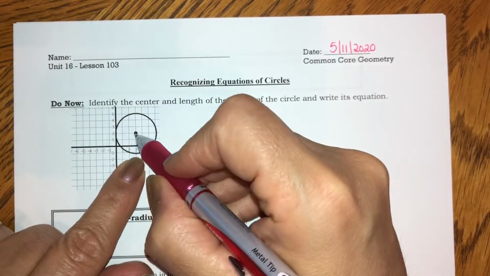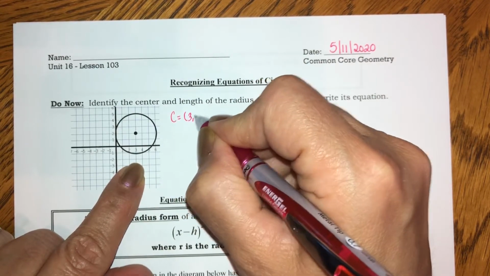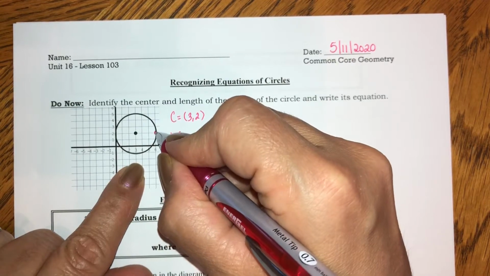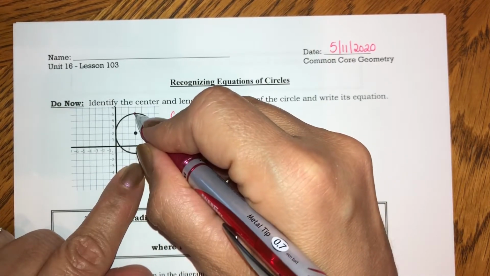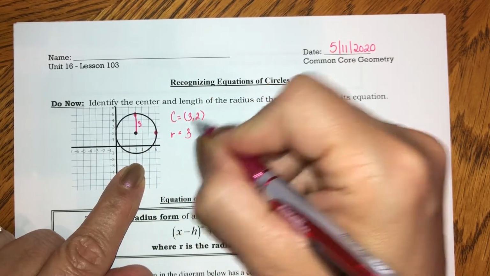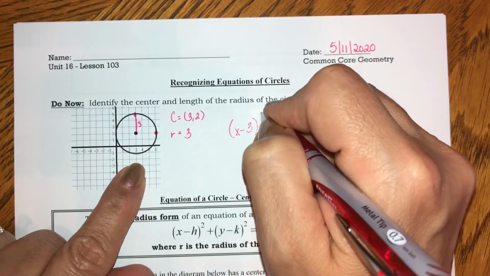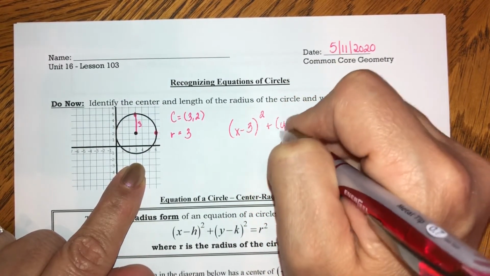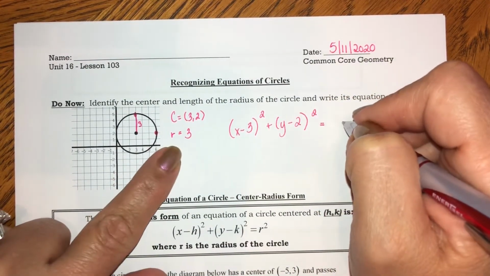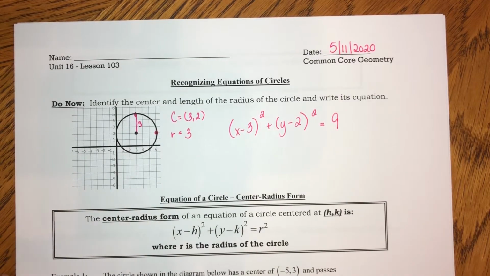So the center of the circle is over here. This is over 3, up 2, making my center at (3, 2). And my radius, this isn't drawn perfectly, but it is supposed to be hitting right here. We could see right here. So my radius on this circle would be 3. And then to write the equation, that would be (x - 3) quantity squared plus (y - 2) quantity squared equals radius squared, so 3 squared is 9. And those are the 3 parts of the do now.